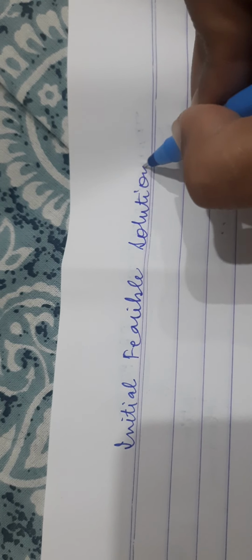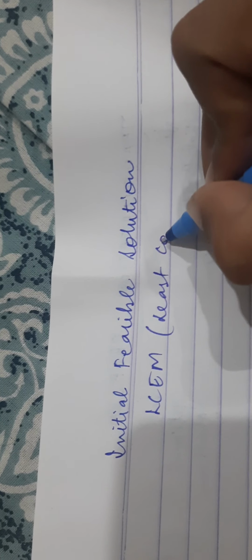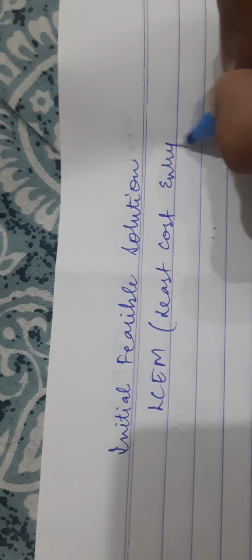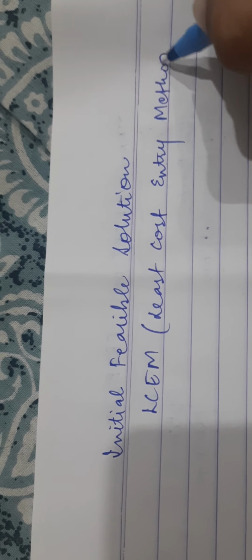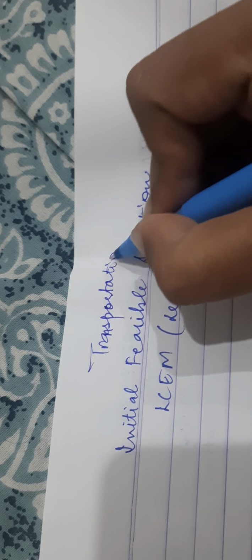Hello everyone. So the next method I am going to discuss for finding the initial feasible solution is the least cost entry method, the least cost entry method in your transportation problem.